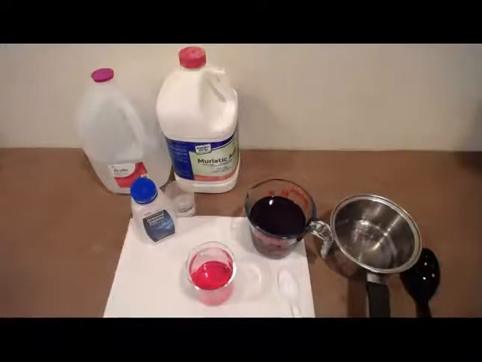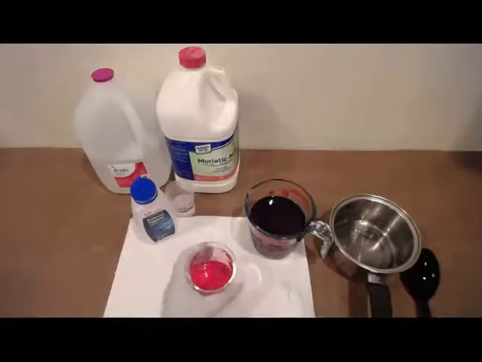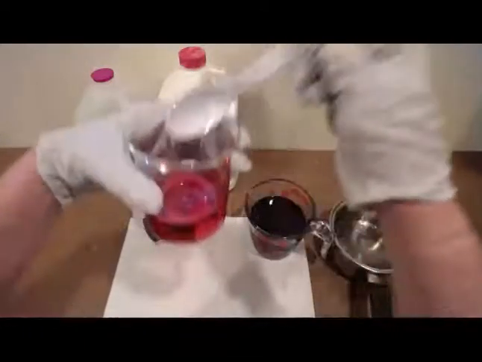Not a whole lot happening yet. And then the procedural step number 10 says after you've watched it for a few moments, start stirring it. You want the tablet to completely disappear. This may take a little while, and you can speed up the process by using the spoon to cut up and crush the tablet. And we're supposed to note any color change that occurs.